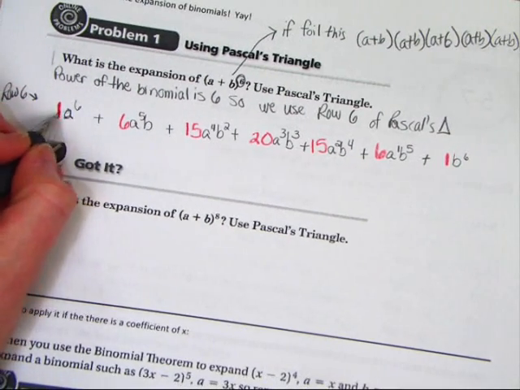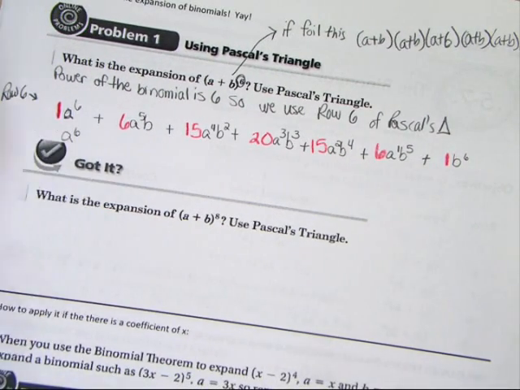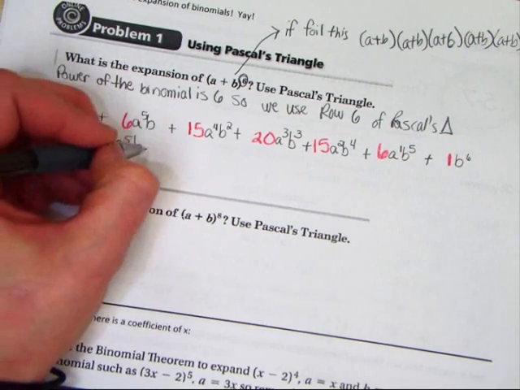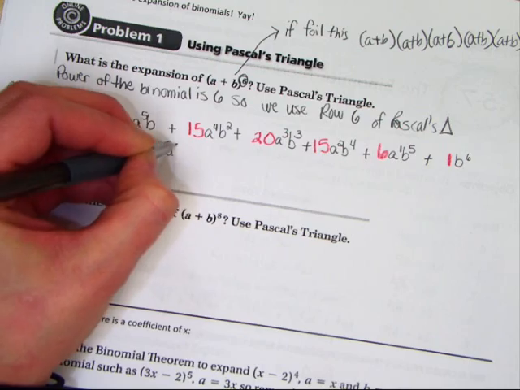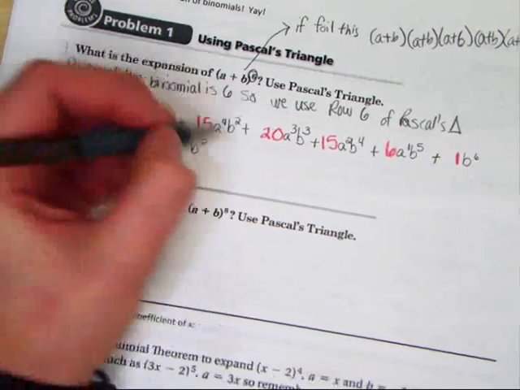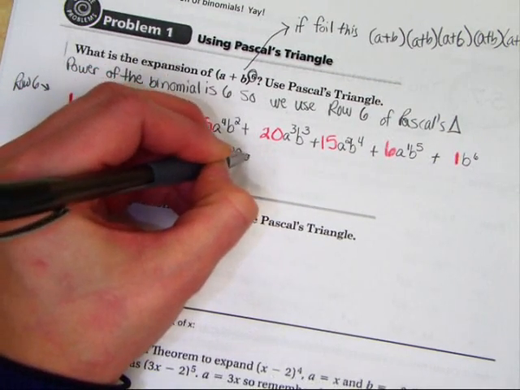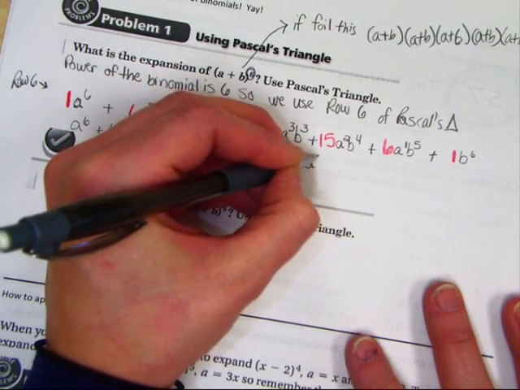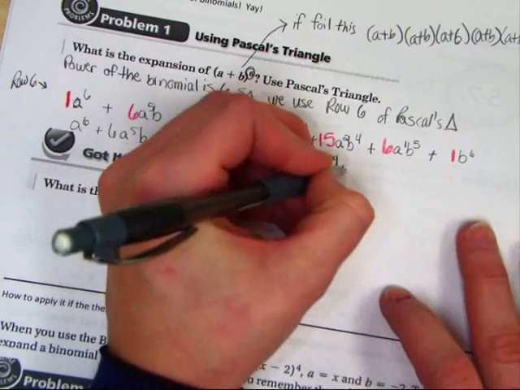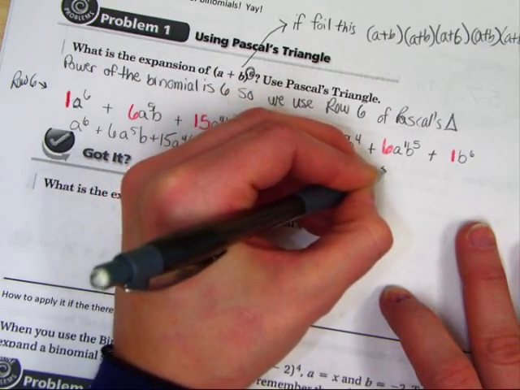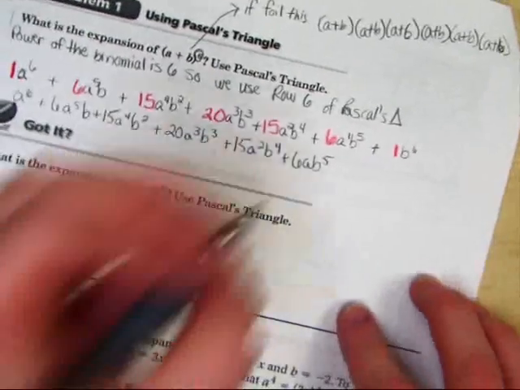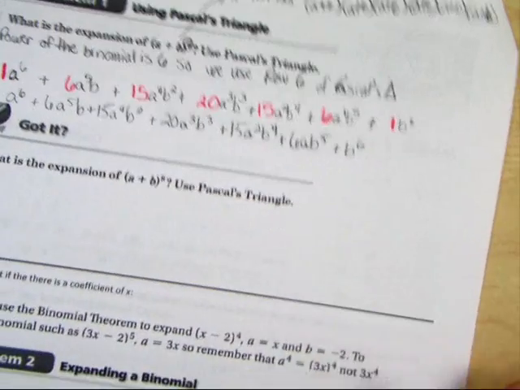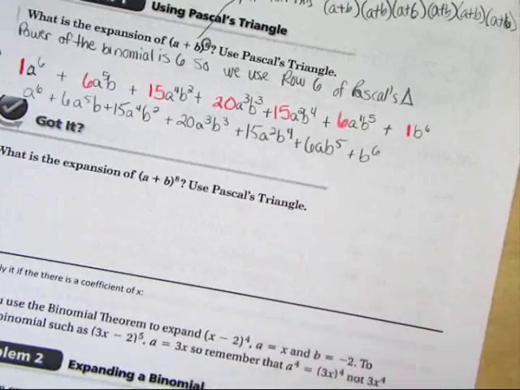So our final answer is A to the 6, you don't need the 1, plus 6A^5B, plus 15A^4B^2, plus 20A^3B^3, plus 15A^2B^4, plus 6AB^5, notice I left off the exponent of 1, plus B^6. Notice I didn't write the implied coefficient of 1.